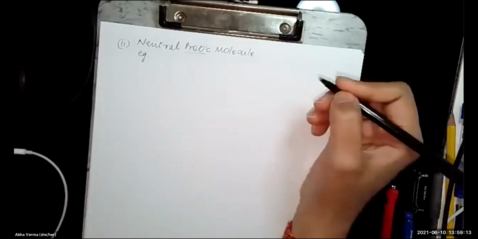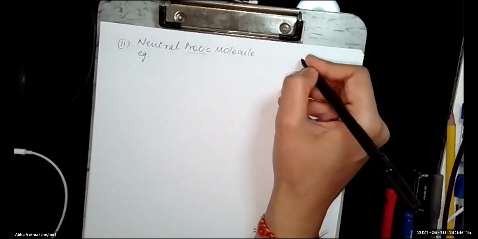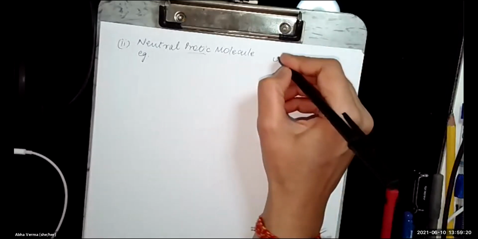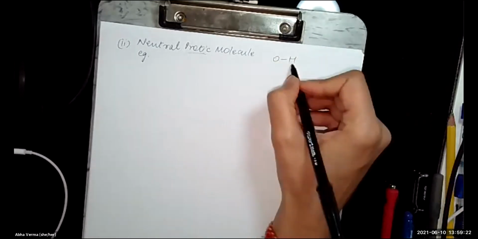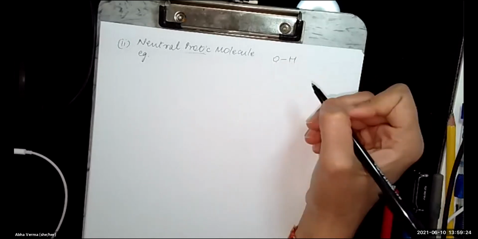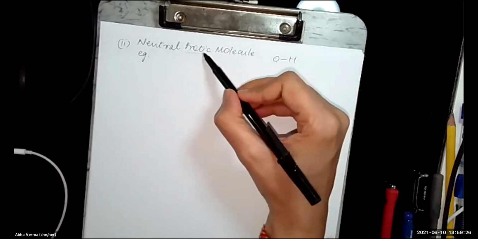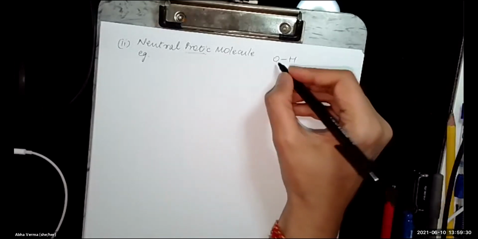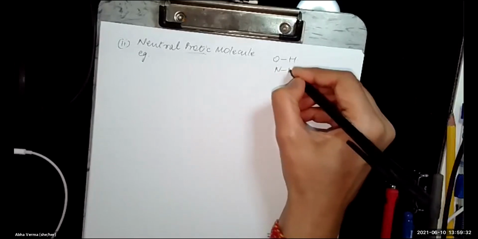It's an acid. A protic material is something that will give away a proton. So usually with an electronegative element, you have a hydrogen that can be given away. Those are known as protic molecules. For example, OH or NH.